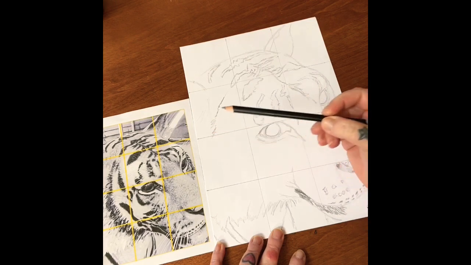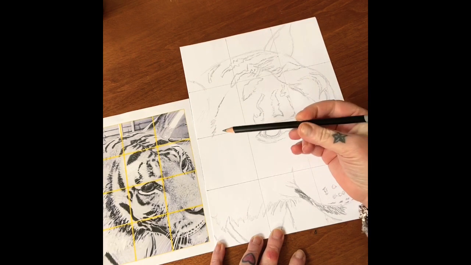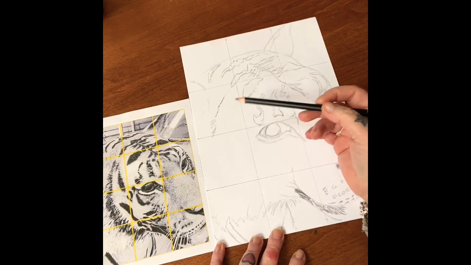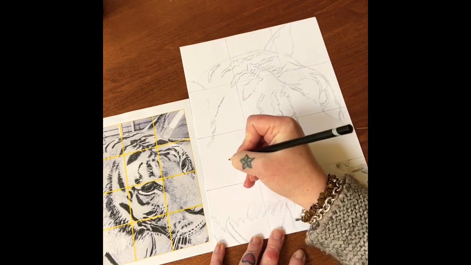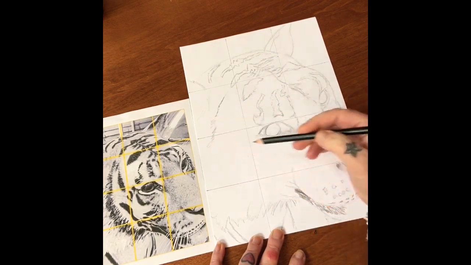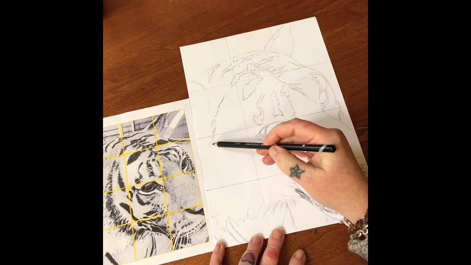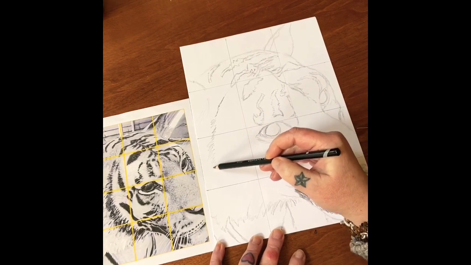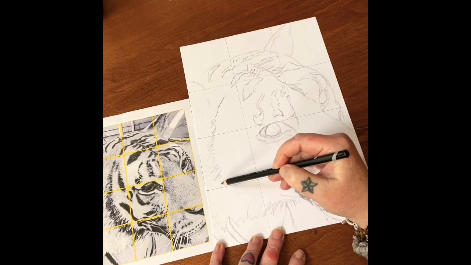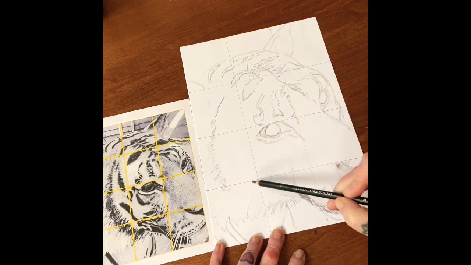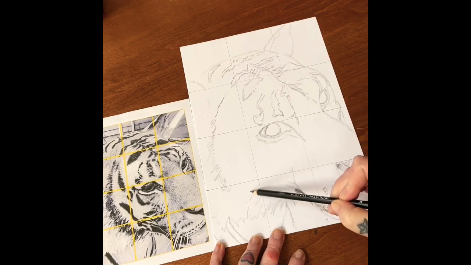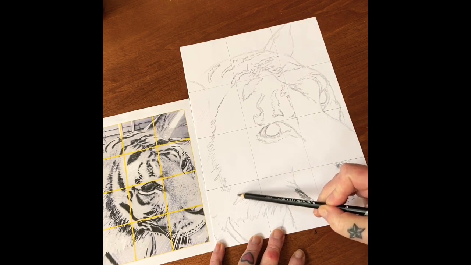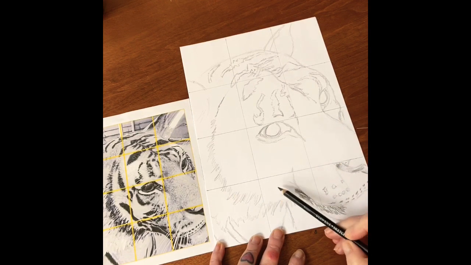Notice that I'm holding my pencil much further away from the pointy end, just to loosen up my strokes and give me a bit more freedom. If you're holding your pencil really, really tight, it's going to make your movements more rigid, and we don't want that. We want something nice and loose at this stage. And that meets up around here. They're just markers really, just marking and mapping your drawing.